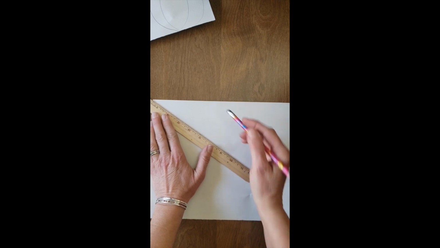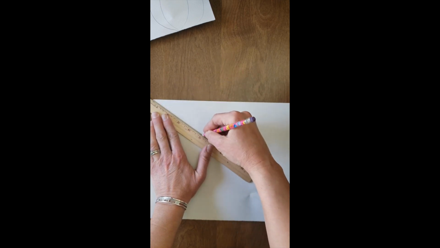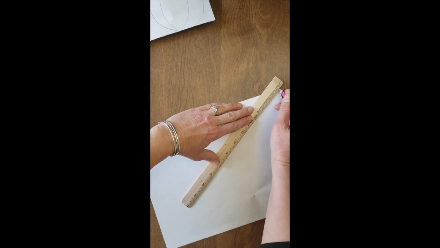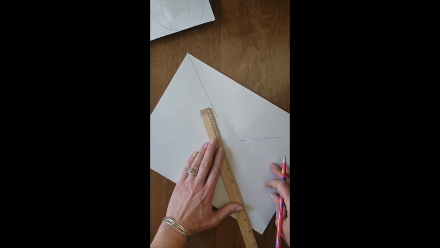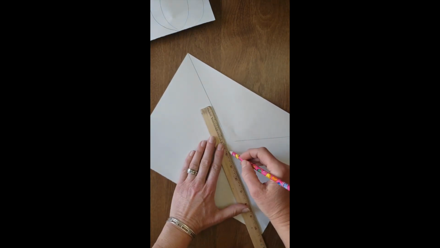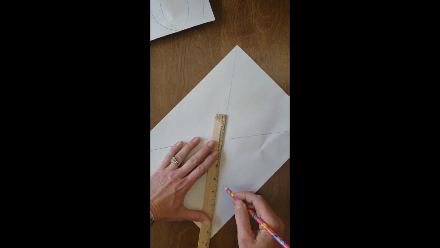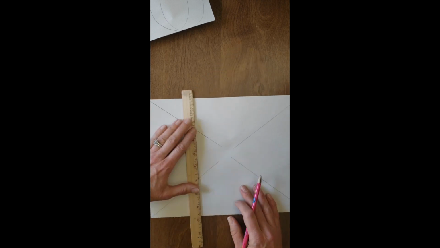So to make it look like a room, and we've done something similar to this before, you just want to kind of start by making some lines starting in the corner and coming into the center of your paper. Doesn't have to be perfect. So you're just going to make some lines coming from all the corners, going into the center of your paper. Then we're going to make what's going to be the back wall.